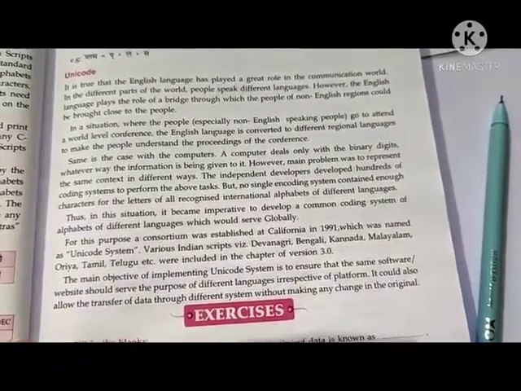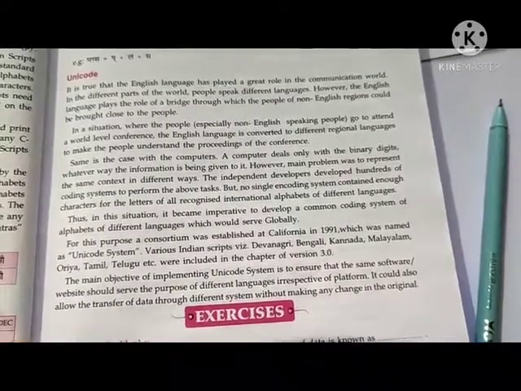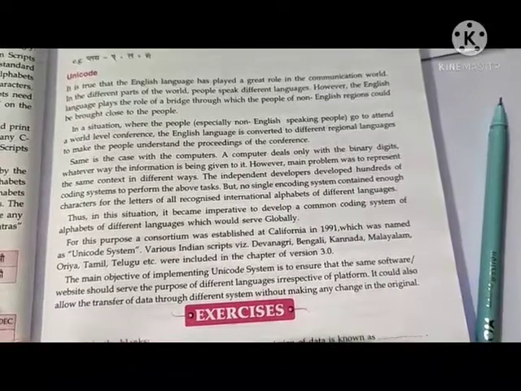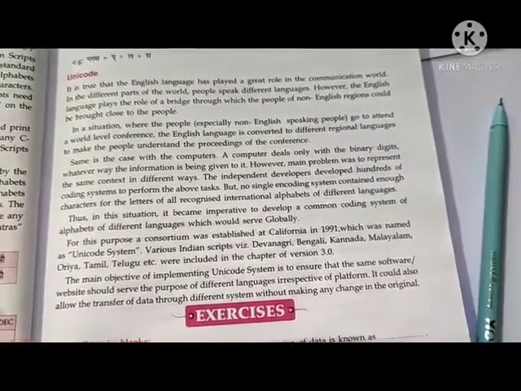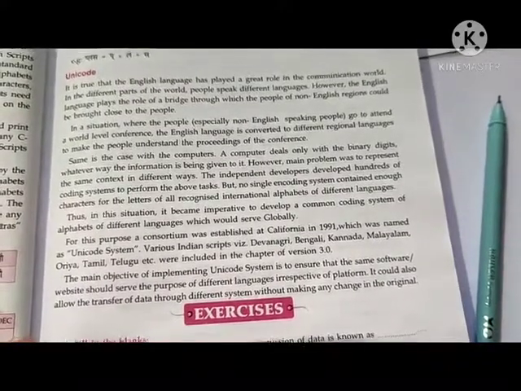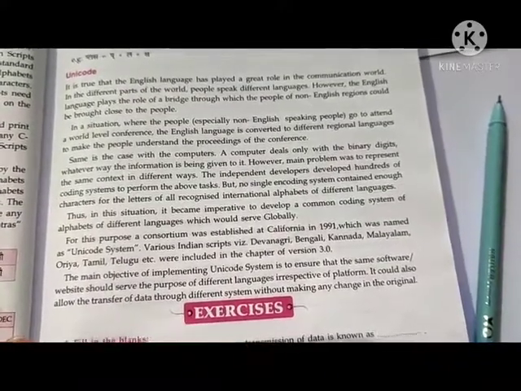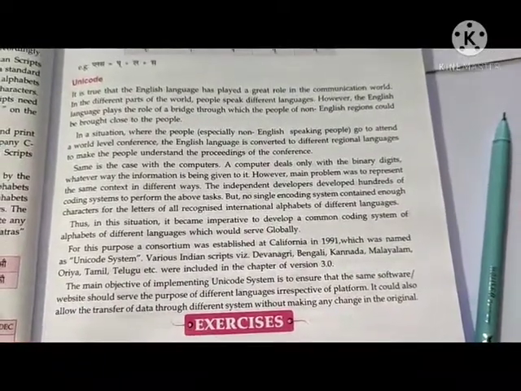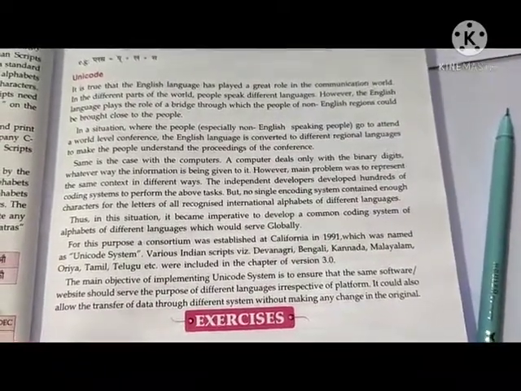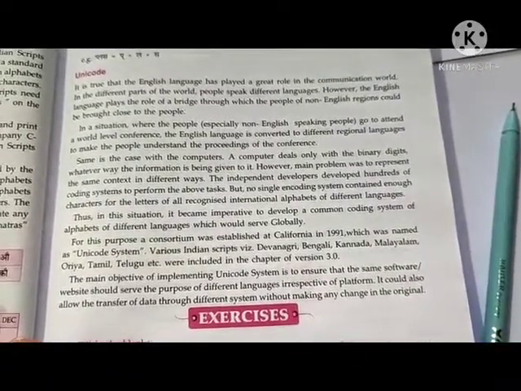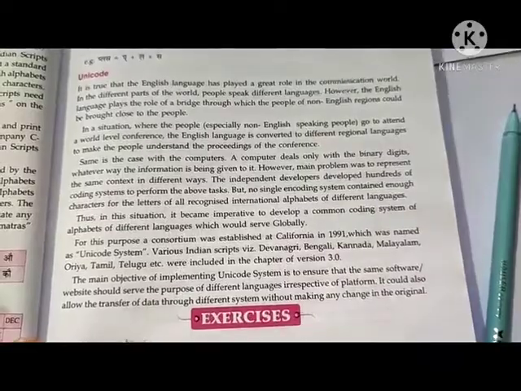The main objective of this system is to ensure that the same software or website should serve the purpose of different languages irrespective of platform. So this allows the transfer of data through different systems without making any changes in the original data. So the Unicode system is also used in the Java language. Java language uses the Unicode system instead of ASCII code.